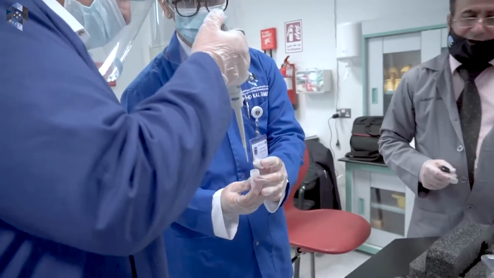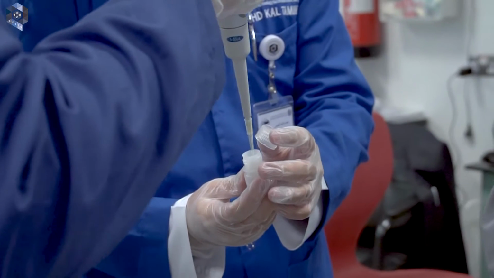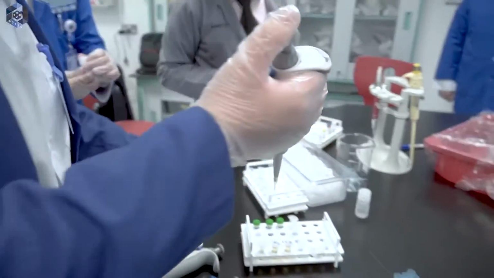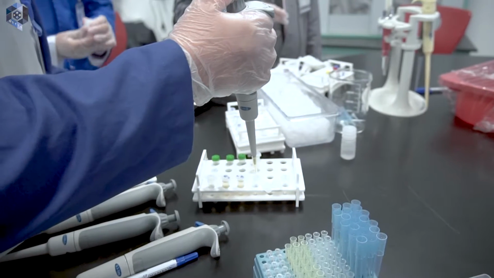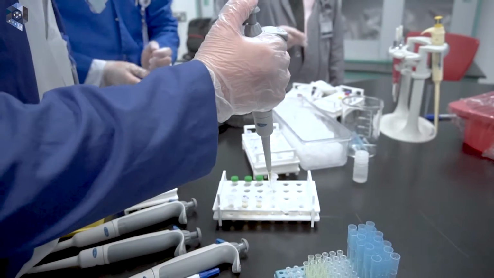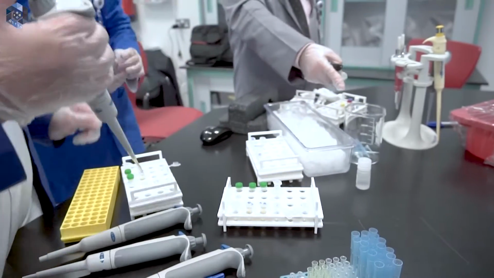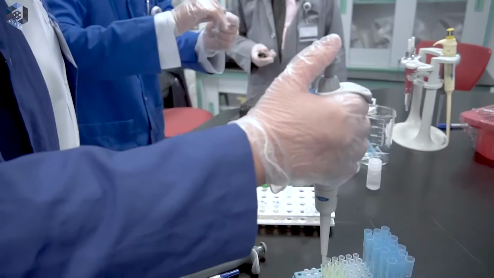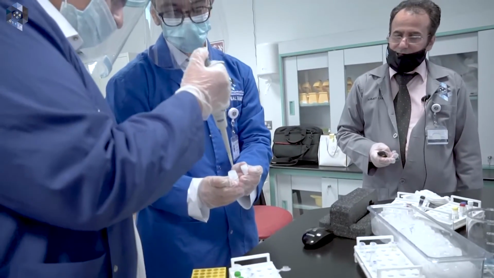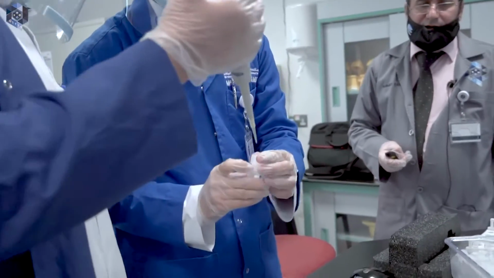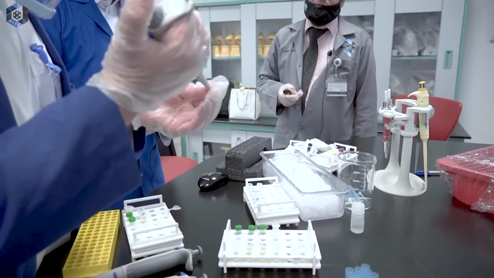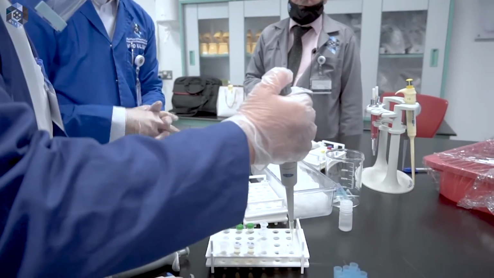Take 45 and add them to the tubes where you just added the DNA. Add here and here. Okay, good. Now discard the tip. Take another tip. Add another 45 microliters to the other centrifuge tube. Okay, very good. Discard the tip.